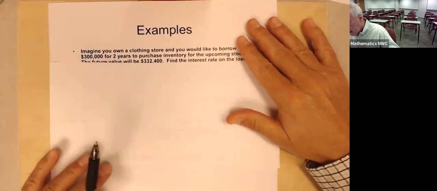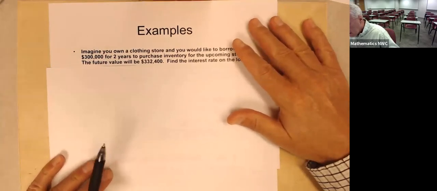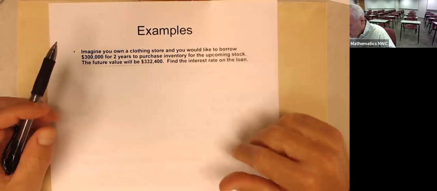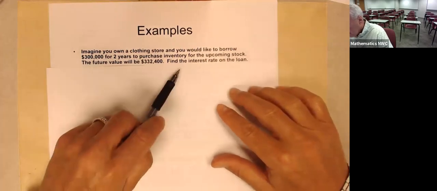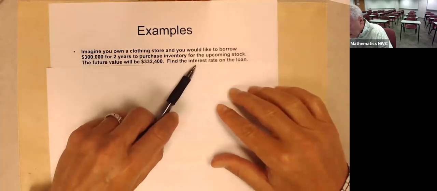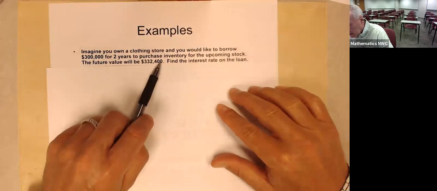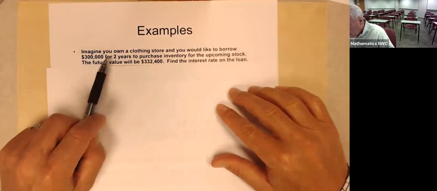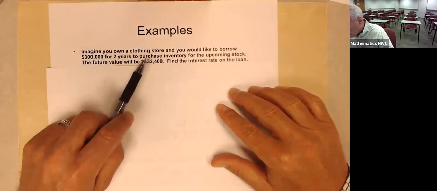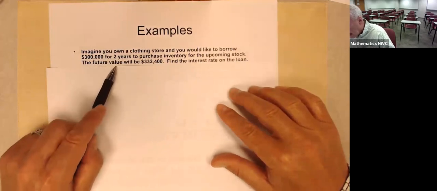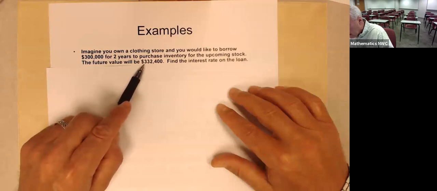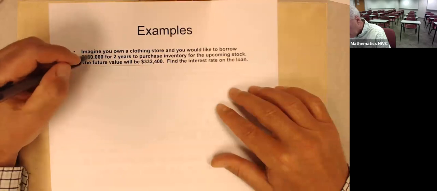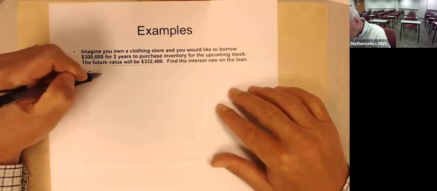These next examples are designed for us to have to solve for a particular variable out of the formula. For example, we're asked to find the interest rate on this particular problem. Imagine you own a clothing store, you would like to borrow $300,000 for 2 years to purchase inventory for the upcoming stock. The future value, that's a value that we have always been having to find. Now they're giving us the future value. Well, that's the future value on a simple interest loan.